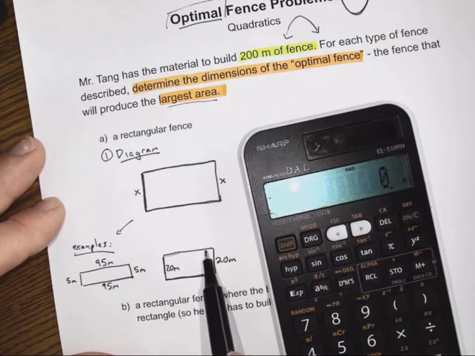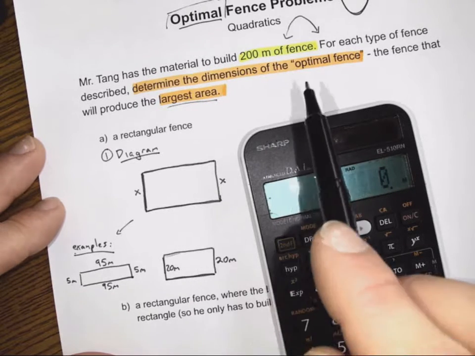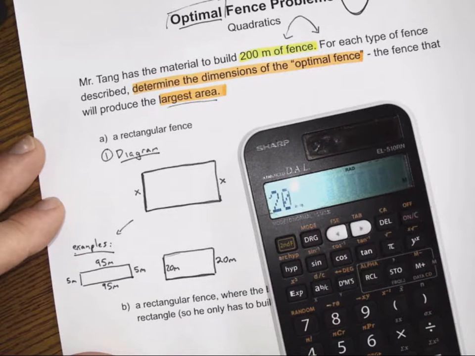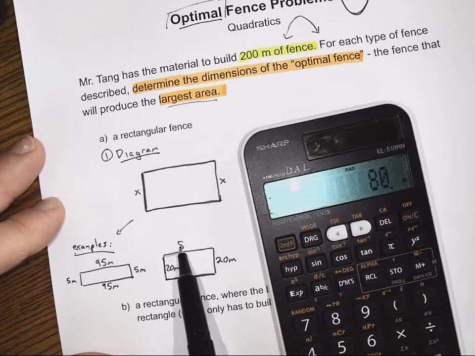The first thing I'm going to do is take away these two 20 meters from my 200 meters of fence. So I take 200 and take away 20 and 20, so I take away 40, or 2 times 20. Then I'll divide that by 2, which gives me 80 meters, and 80 meters.